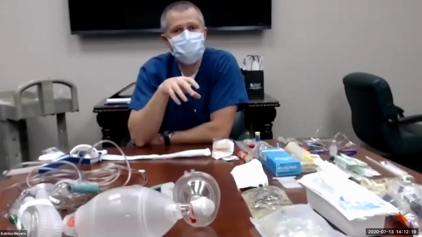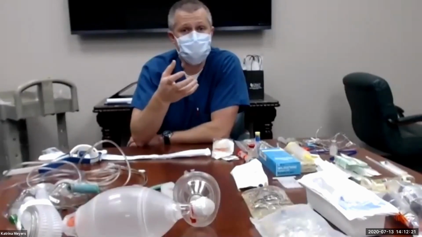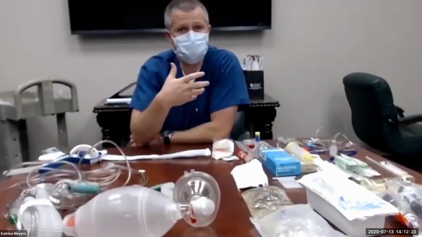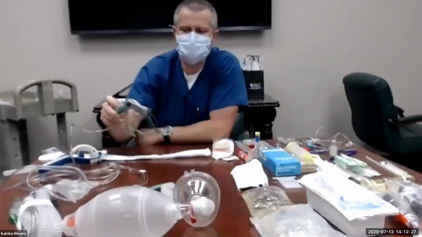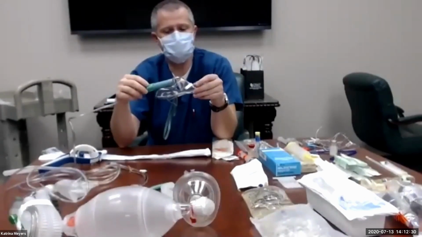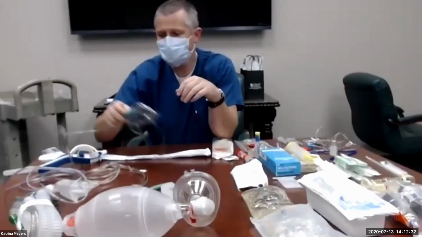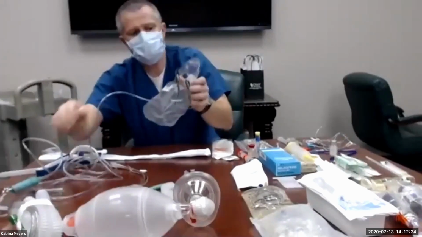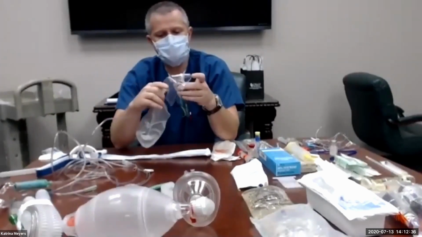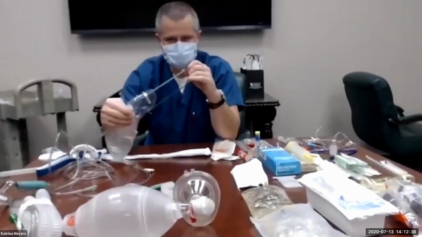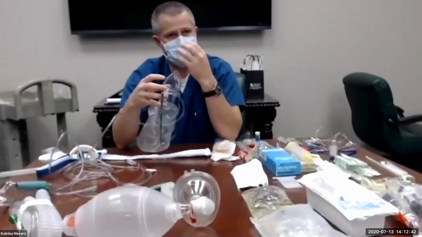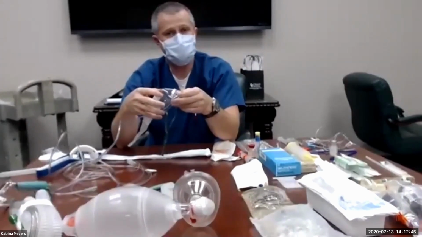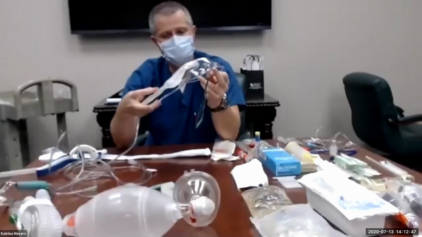So if we're assuming that somebody is still awake, they're still conscious, but they're having trouble breathing, we think that maybe they're having trouble getting oxygen. One of the things that we can actually use in our kit of tools on a truck even, and actually I want to use this one, is a non-rebreather. And so what this does is a type of mask that fits over the head, behind the head, and fits over the nose and the mouth to help provide some oxygen and help with the airway.